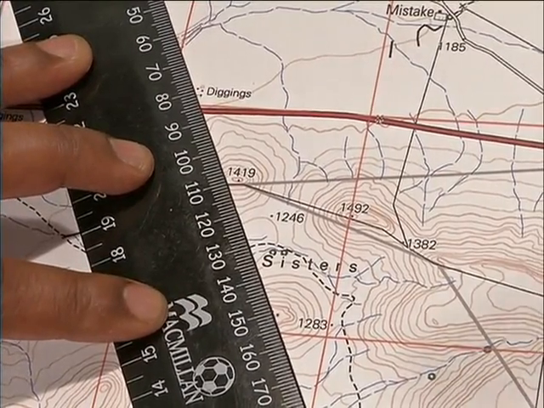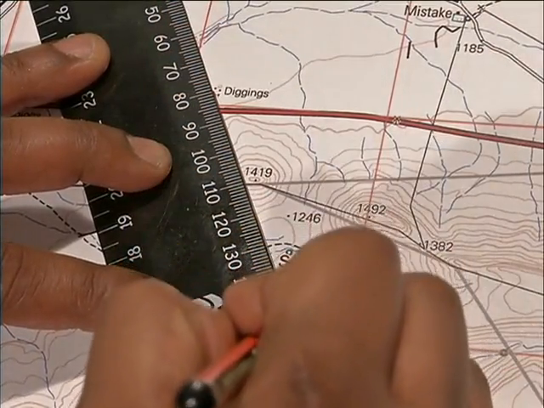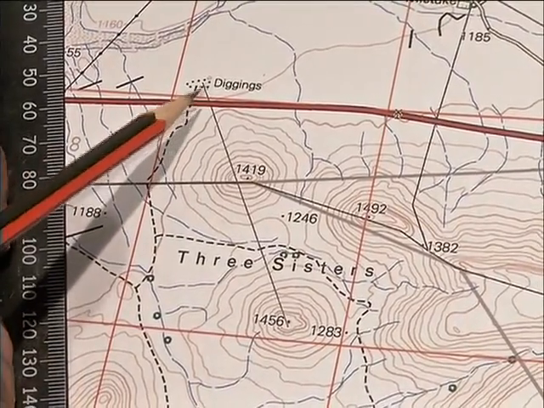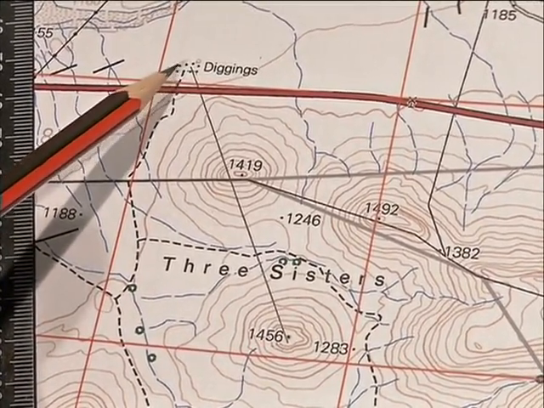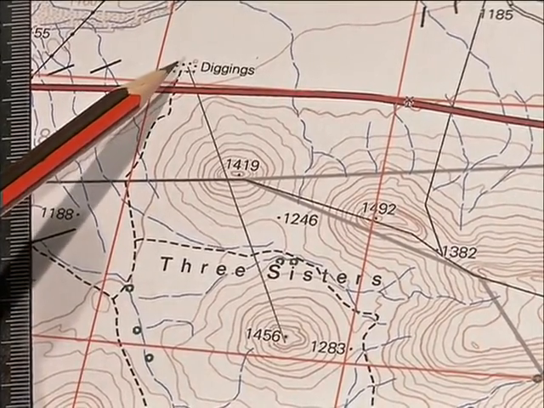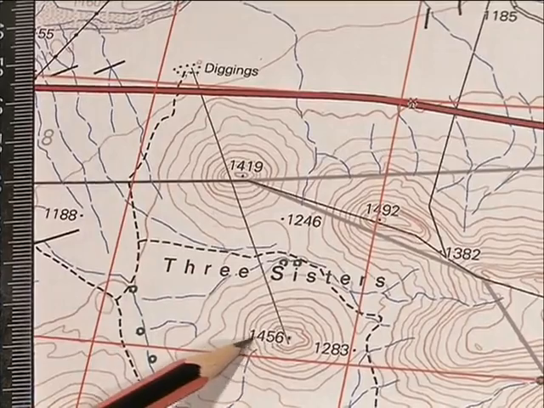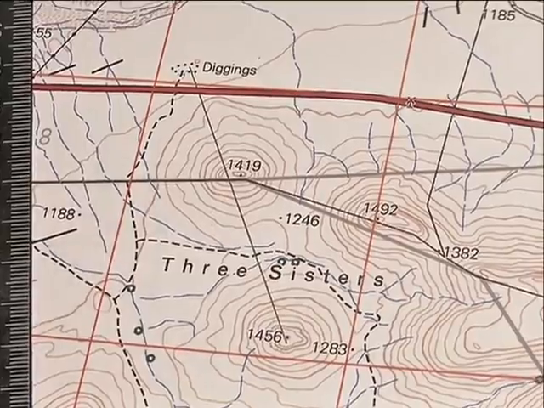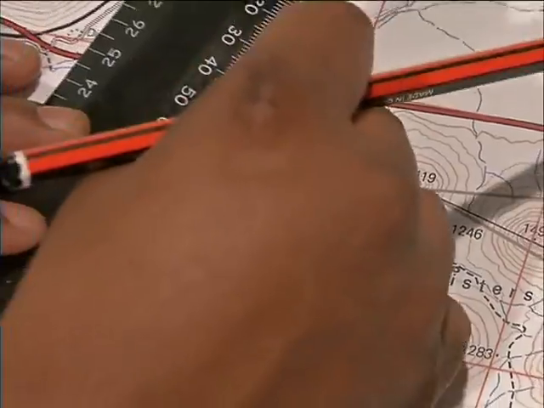So I'll place my ruler like so, and between the diggings and the spot height, I will draw a line. Now my cross-section will determine the shape of the land surface. Because this is a topographical map, it gives us the top view or aerial view of the land surface. What we want to determine is between this point and this point, which is spot height 1456, what is the shape of the landscape? In order to do this, I will firstly get a strip of paper.